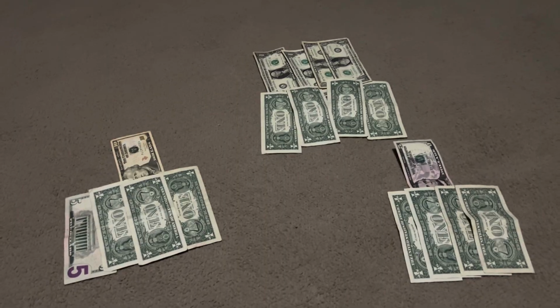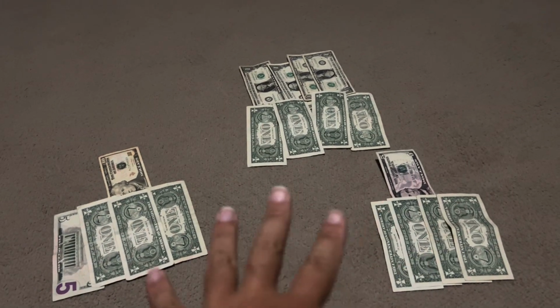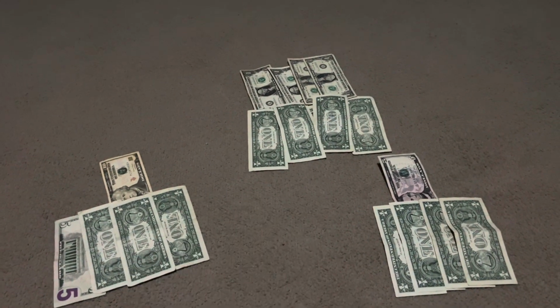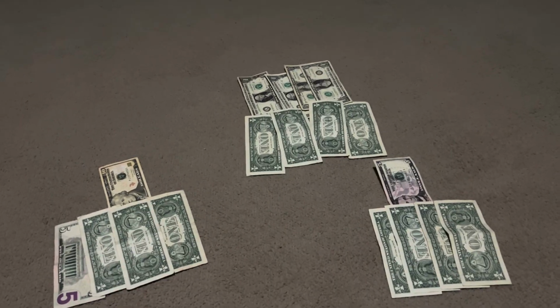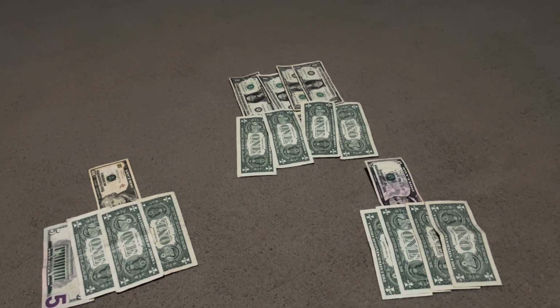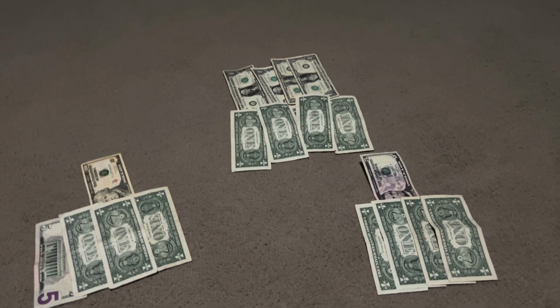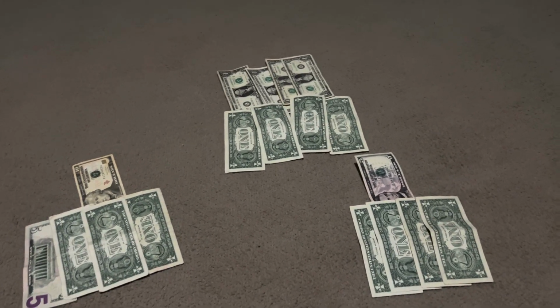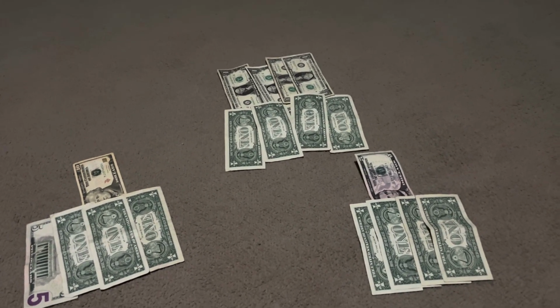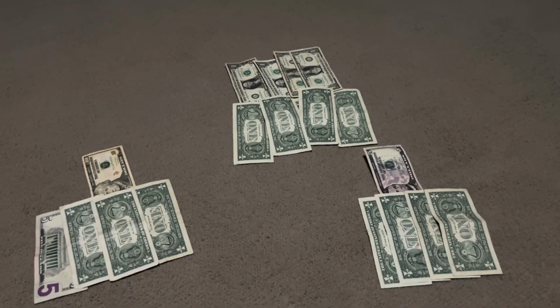And here's a very good representation of this. So let's say that I decided that I just wanted my money. I didn't want to be in the cattle business anymore. I just wanted to sit on money. That's what I want to do. I don't want to be in the cattle business anymore.